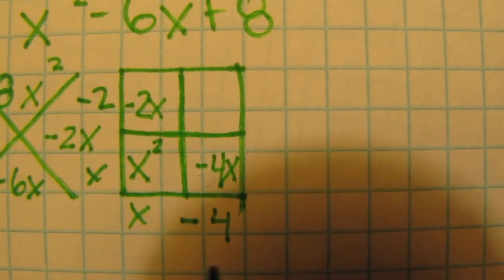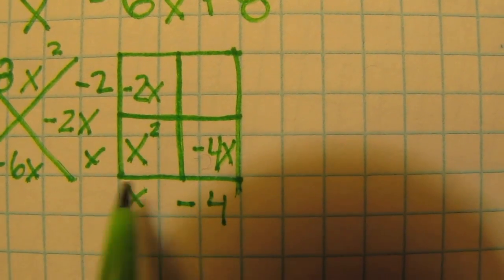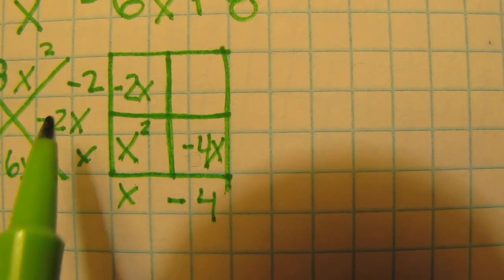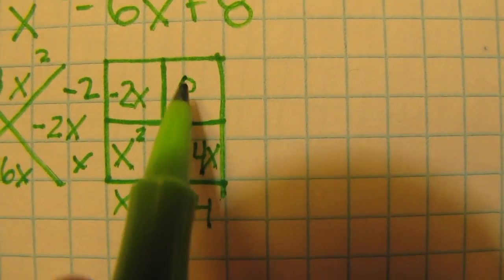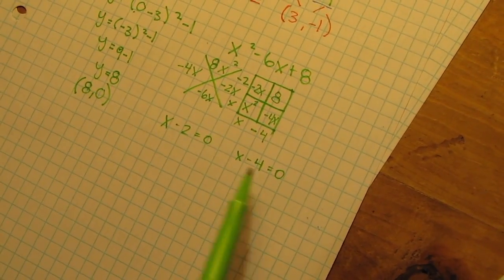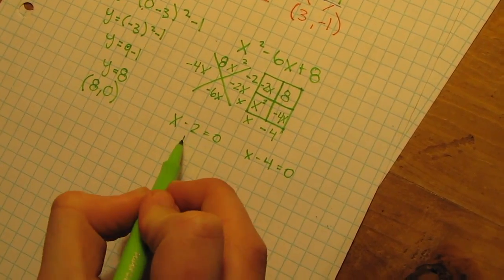Now we can see that x minus 4 and x minus 2 give us these three values. Now we multiply negative 4 by negative 2 to get 8. Now we use the zero product property to find our x-intercepts.